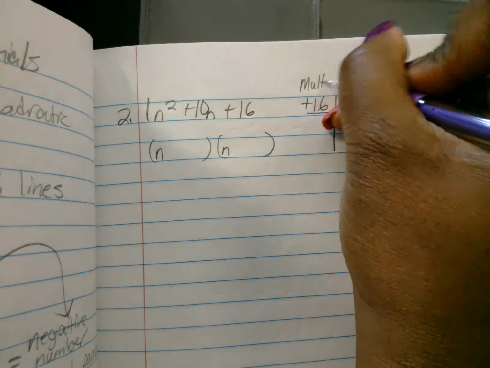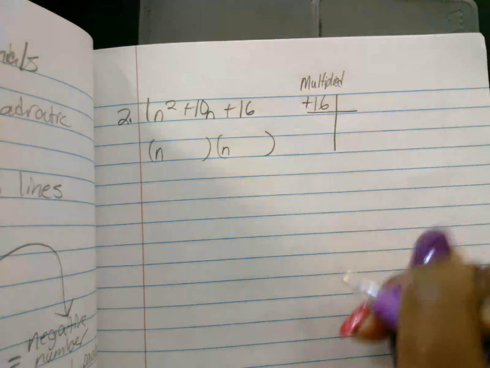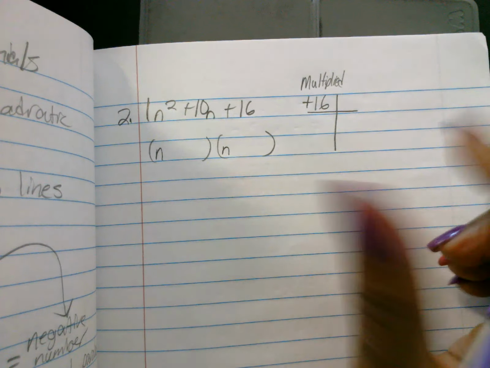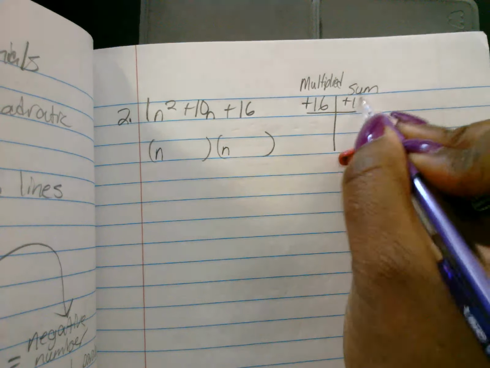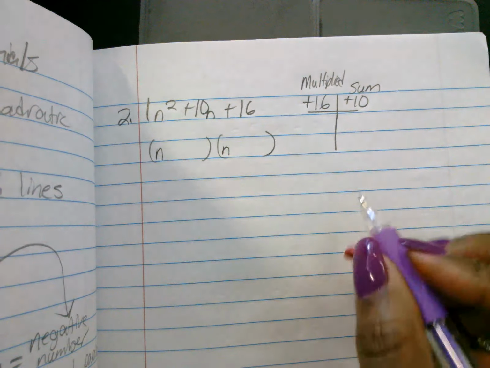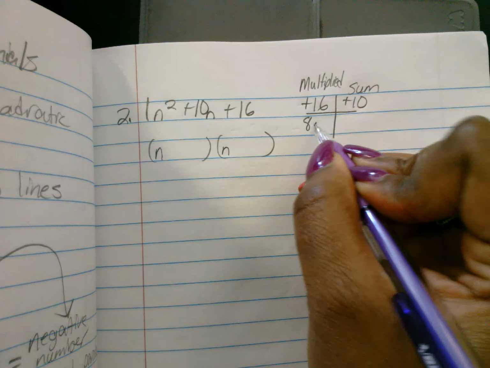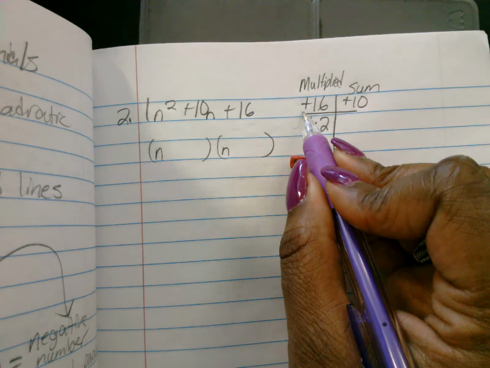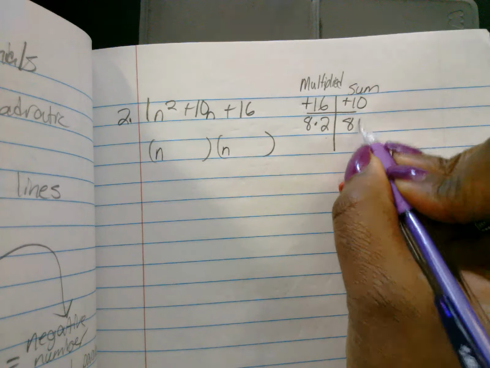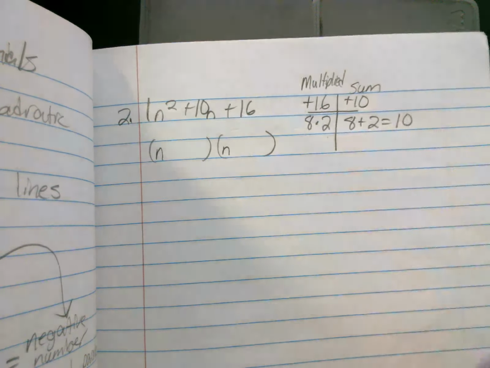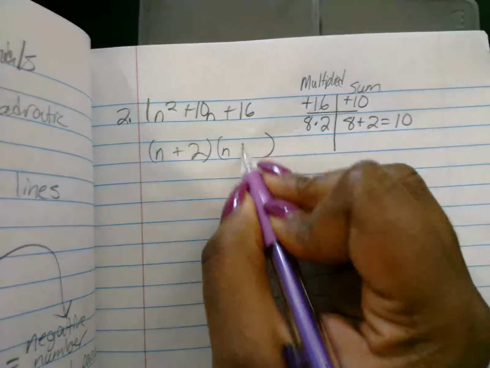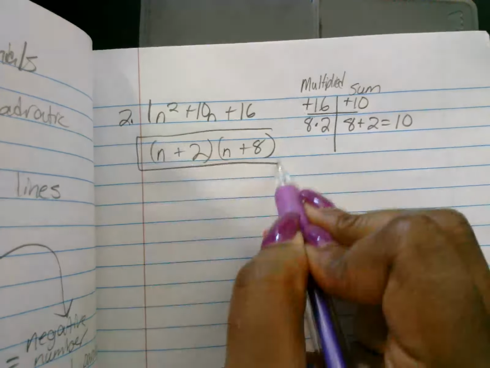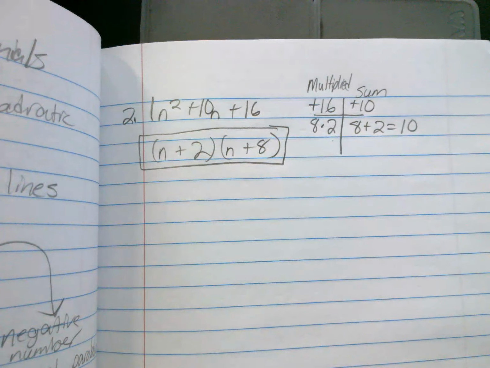Now you have to think, what two numbers multiplied together will give me a positive 16? And when you add them together, you get a middle number of a positive 10. 8 times 2. Positive 8 times a positive 2 will give you a positive 16. And when you add 8 plus 2, it also gives you a positive 10. So it doesn't matter which one you write first. You can put plus 2 here and plus 8 here. It doesn't matter. This is your answer. Any questions about that?